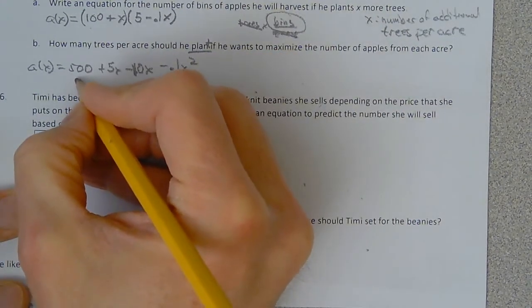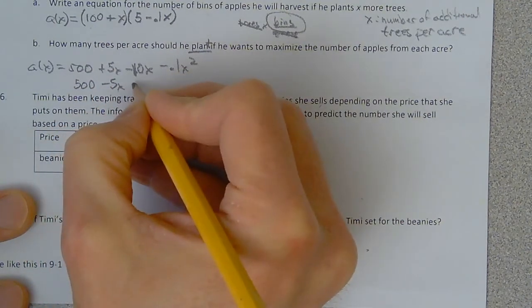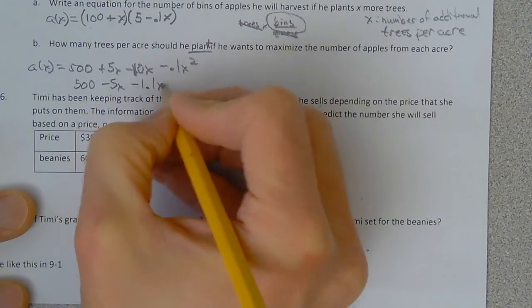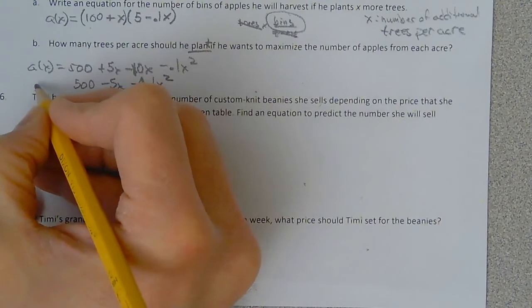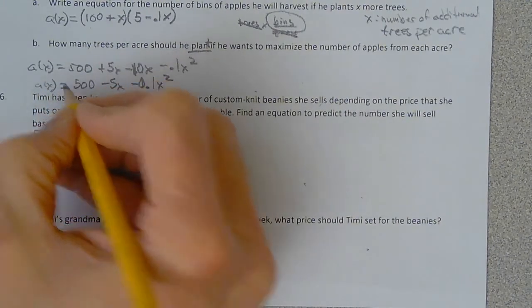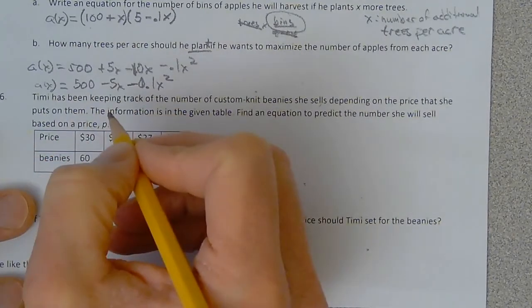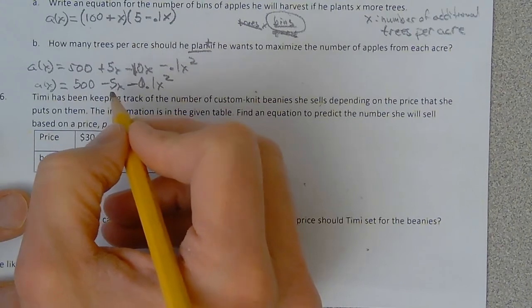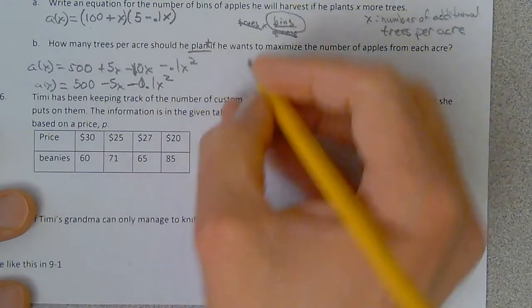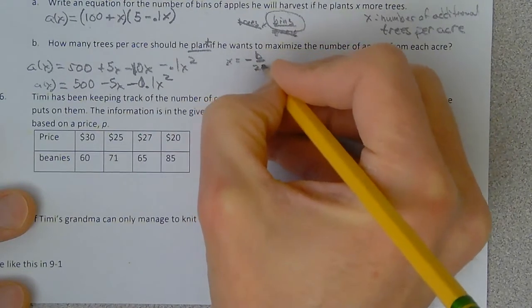That is 500 minus 5x minus 0.1x squared. And if we want the maximum on that, this is a parabola that opens down. We were able to find maximums on that. You can plot this in the calculator if you want and find it, but if you remember, it's going to happen when x is equal to the opposite of b over 2a.